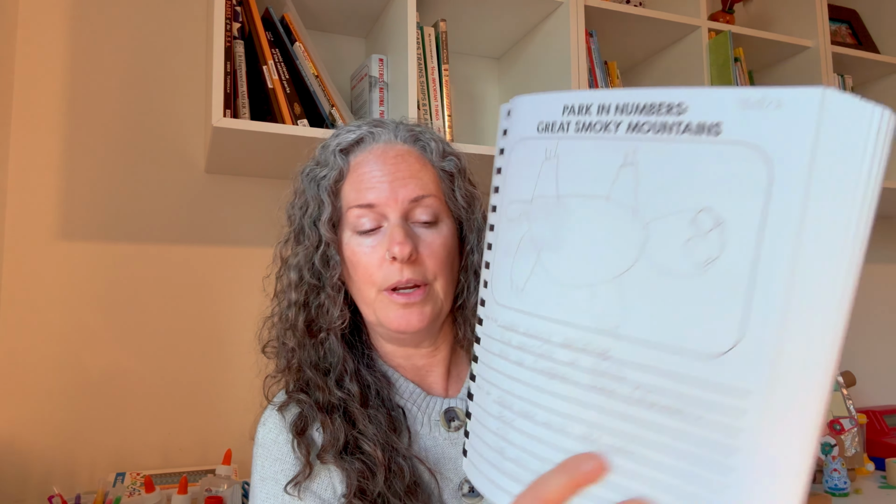Then after that, there's a page here on things to do and things to see in the national park, and a place for them to draw. So I'm having him do the drawings, and I'm his scribe at this point, and so I am writing down his thoughts. But all of that is coming directly from the Lonely Planet book also.